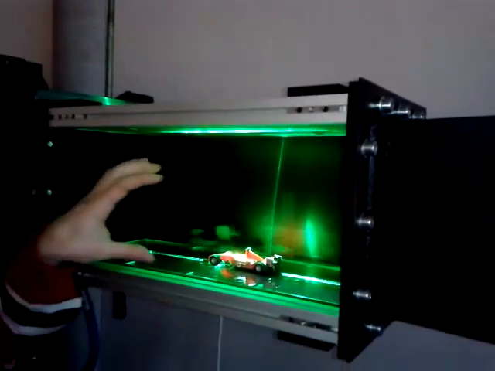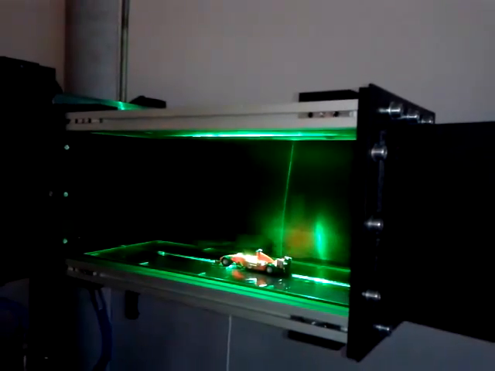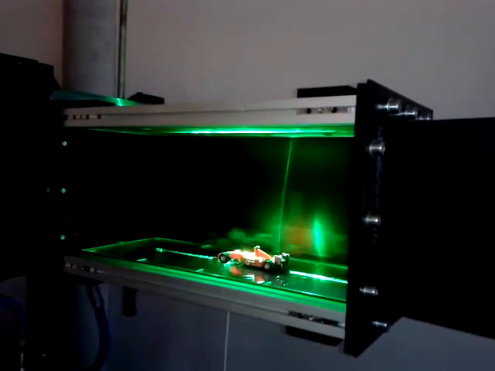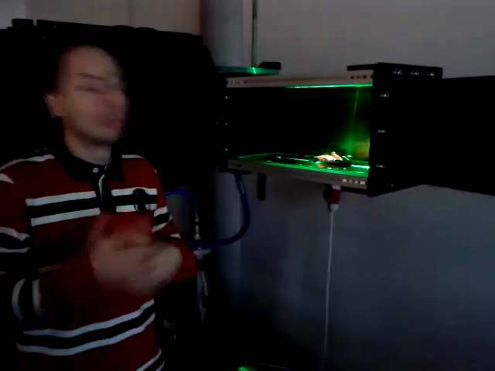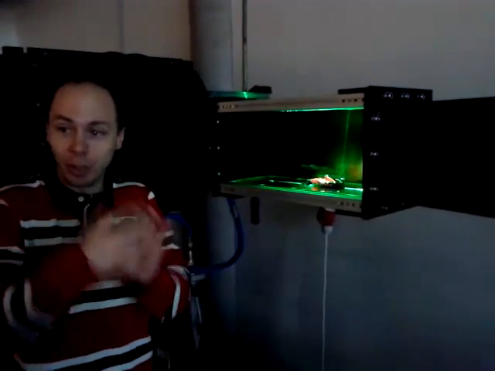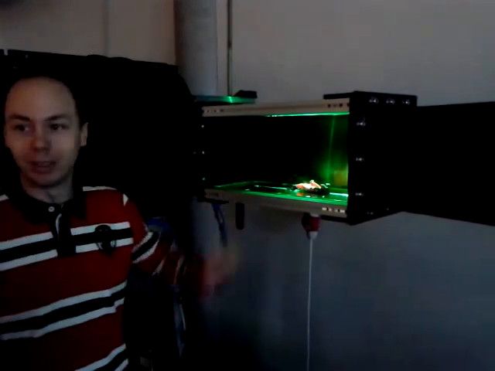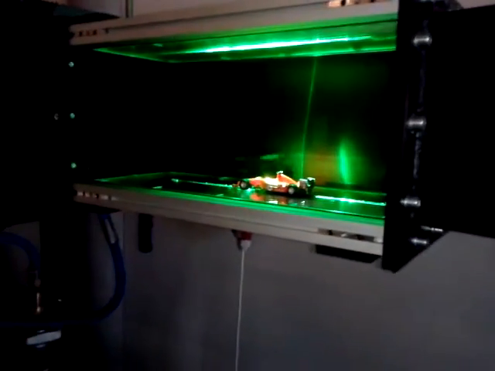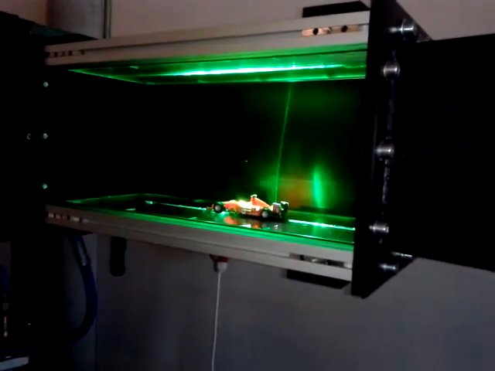But as we look at this image, we also capture it with a digital camera and do some analysis to produce precise numerical data of the movement. So we can now go to the computer, and I will show you the result of this measurement.